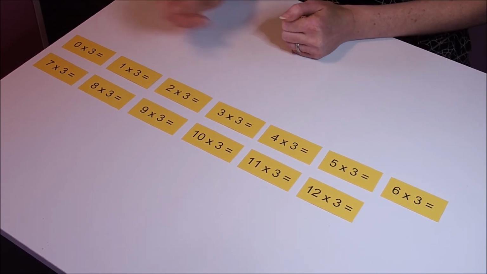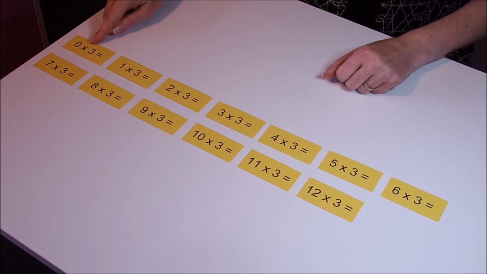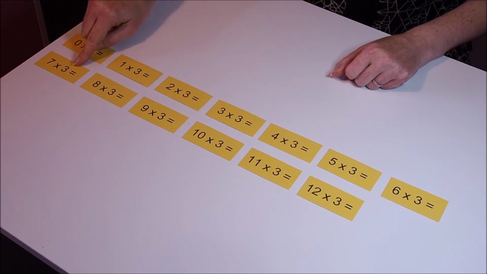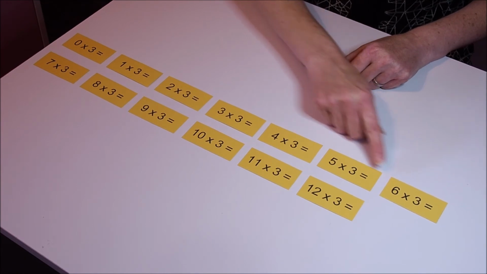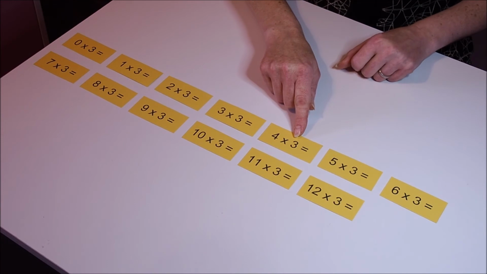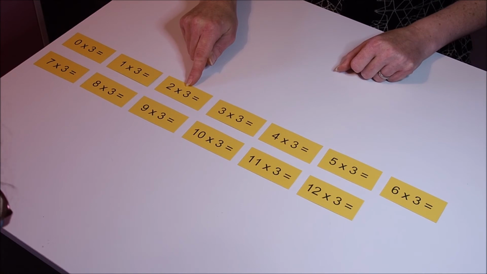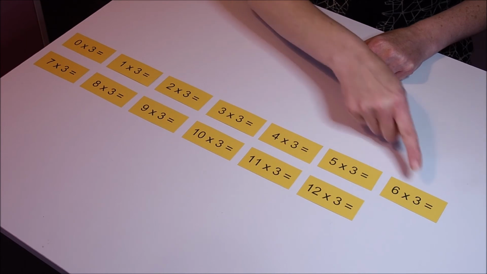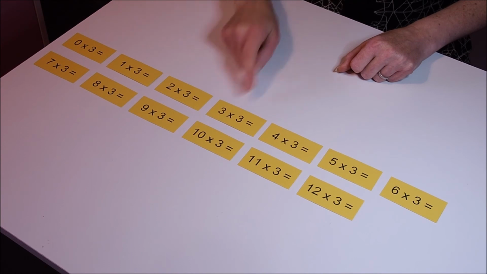Okay, so we're going to try counting up now all these multiples of 3. 0, 3, 30, 27, 24, 21, 18, well done, 15, 12, 9, 6, 3, 0. And this bit was a little bit tricky, wasn't it, when you went back? So we'll just try that again. We'll start from 10 times 3 and just practice that bit.